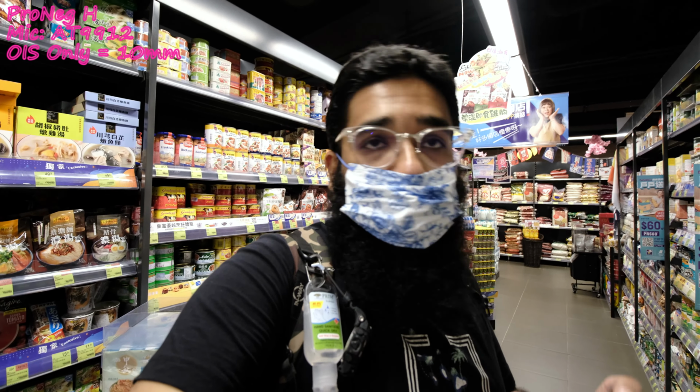There's some yogurt. I really like this Paul yogurt. So this is a zoom test, 18 millimeter, 10 millimeter. Right now we are at the Pro Next Standard. This is 10 US dollars. I'm looking for the cheesecake. So there's a lot of Japanese drink.